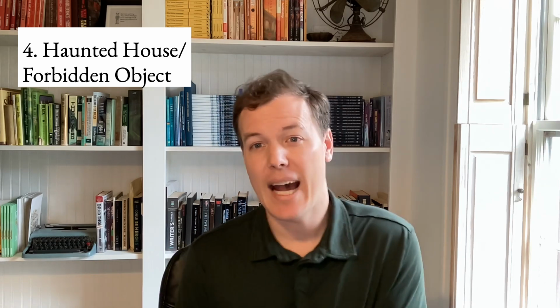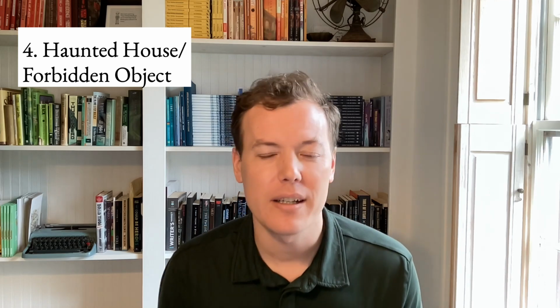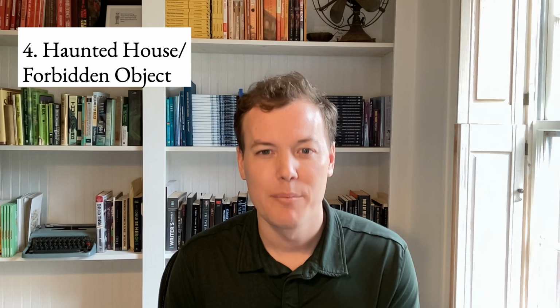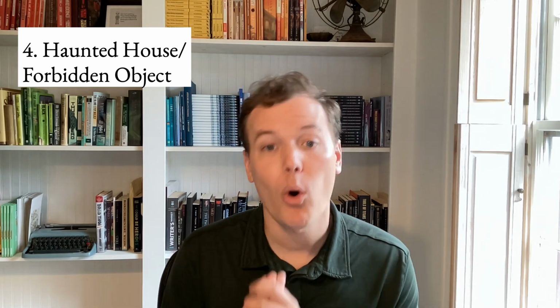This is the haunted house or forbidden object inciting incident. The characters either discover something eerie, whether it's a place or an object, something that they know they shouldn't interact with, but they choose to do it anyway, and then they are punished for their curiosity. So The Haunting of Hill House is an example, Poltergeist, Lock and Key, all examples of that kind of inciting incident.